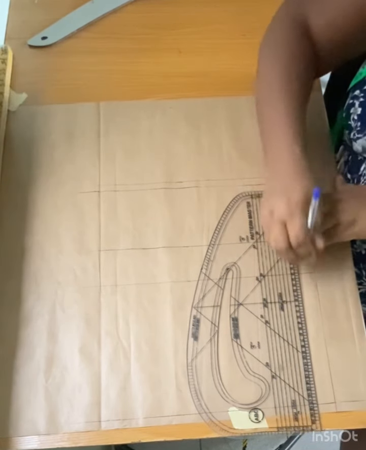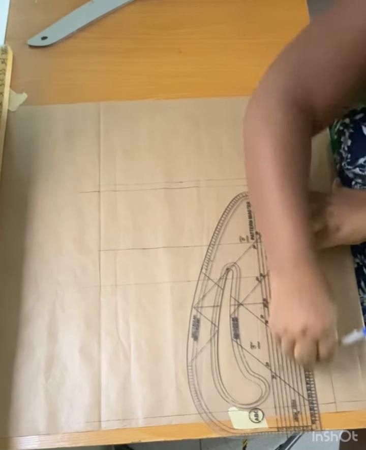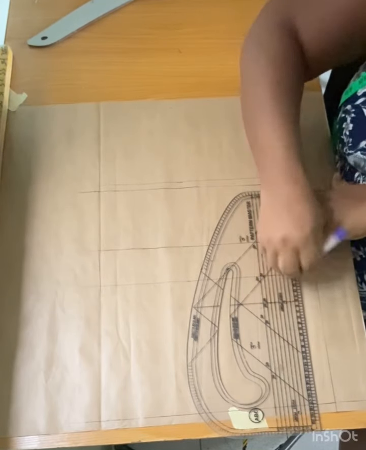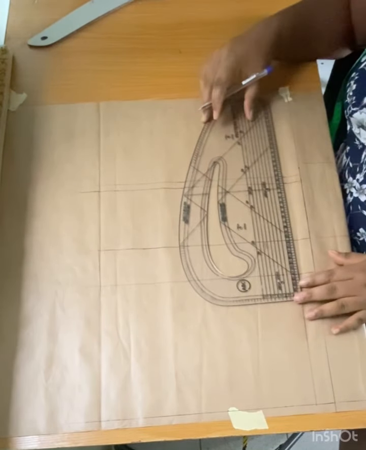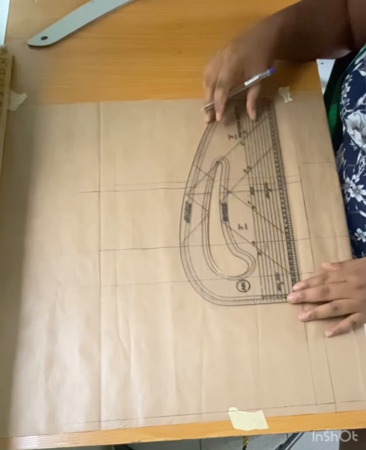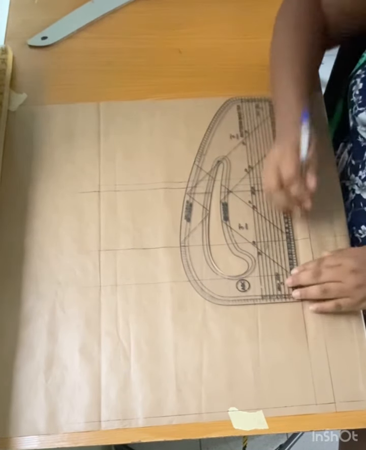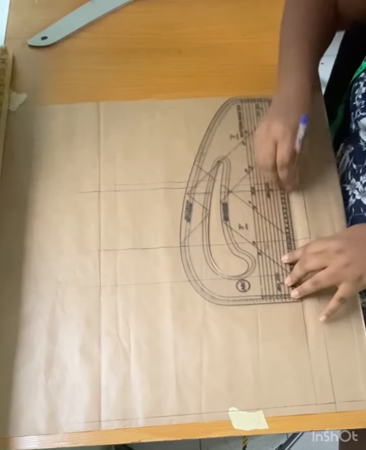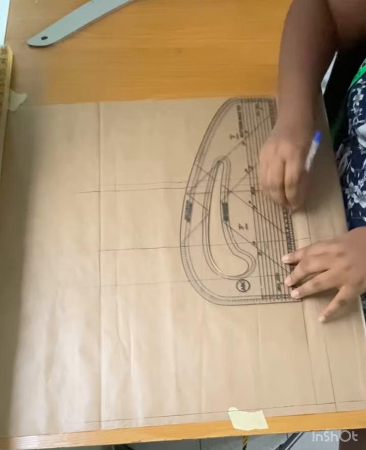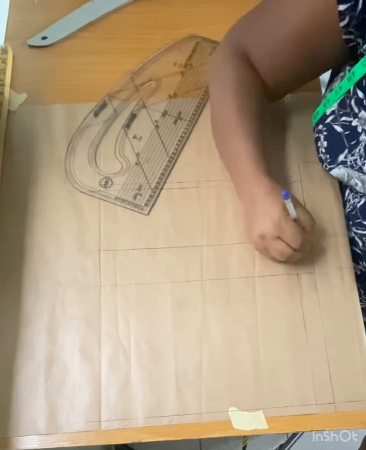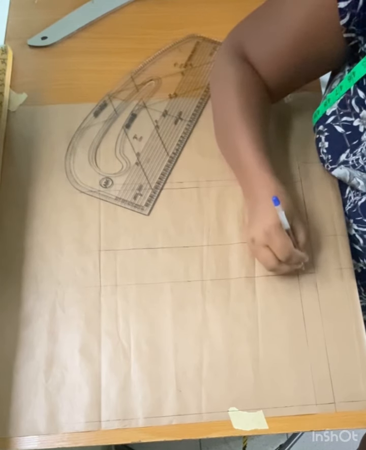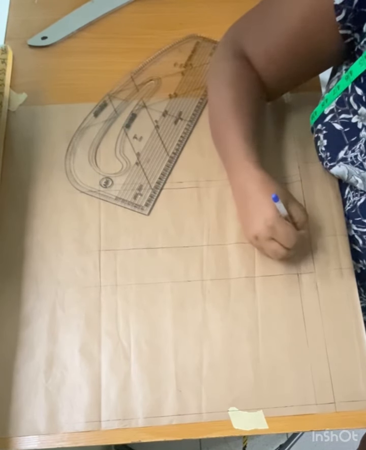Just go ahead and connect it together. Label that as my zipper allowance.